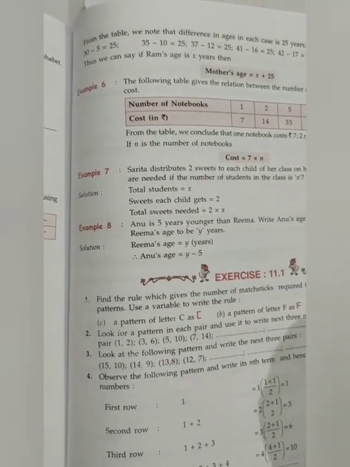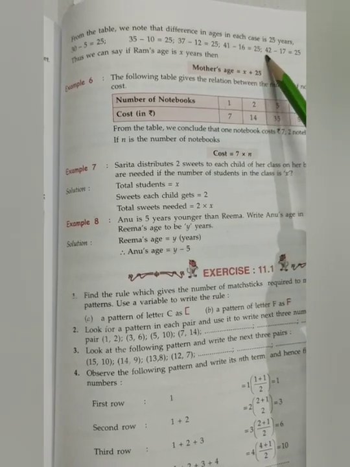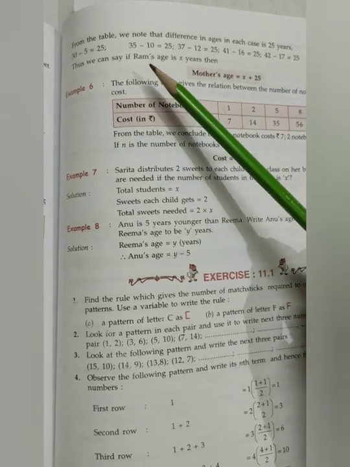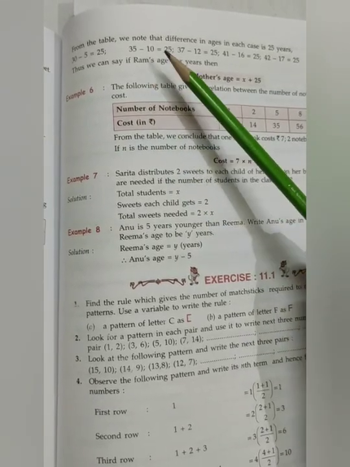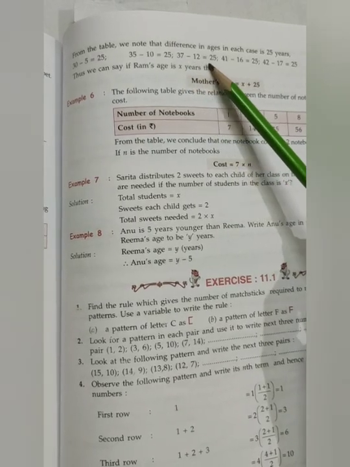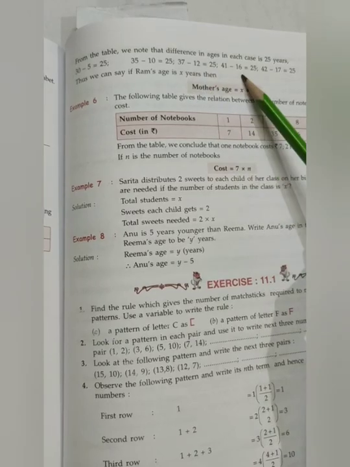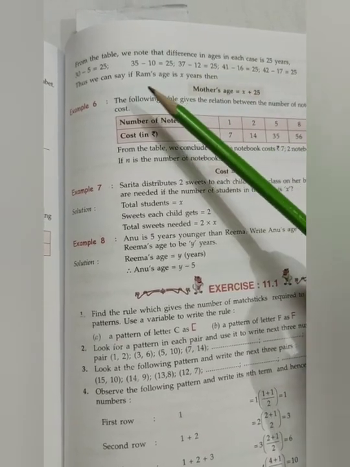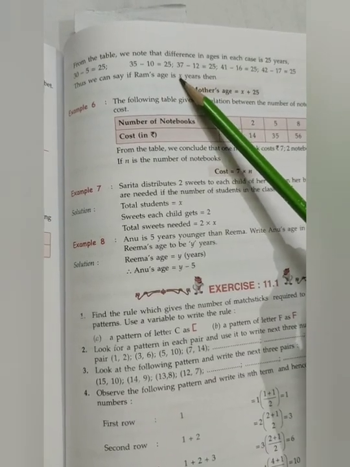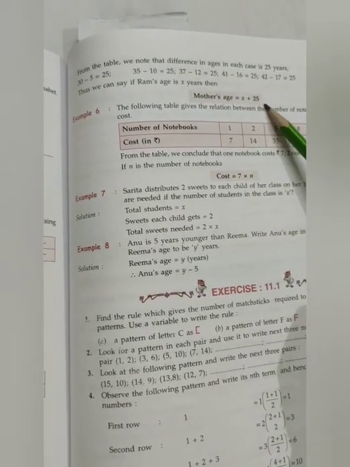From the above table, we note the difference in ages in each case is 25 years. 30 minus 5 is 25. 35 minus 10 is 25. 37 minus 12 is 25. So 25 years will be the difference. Thus we can say that if Ram's age is x years, then mother's age is x plus 25.